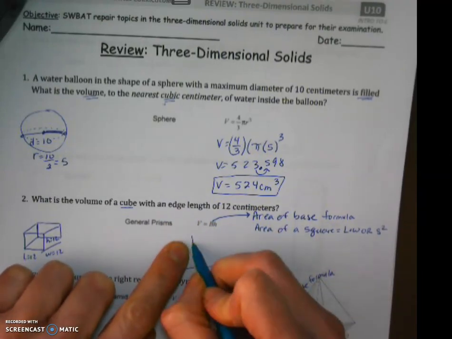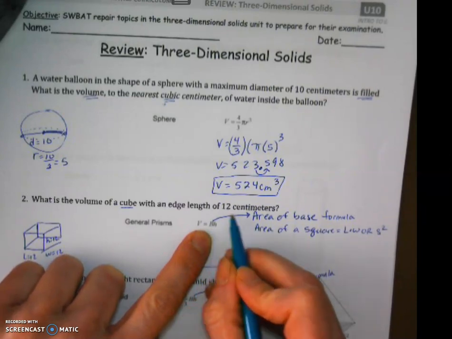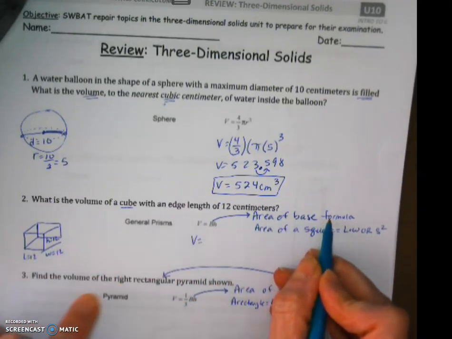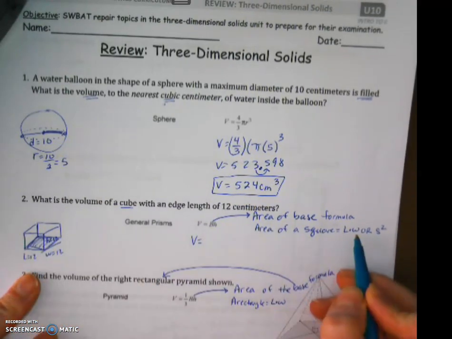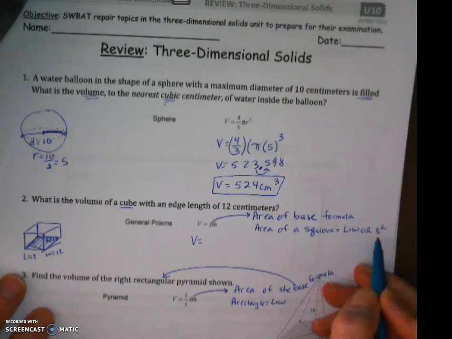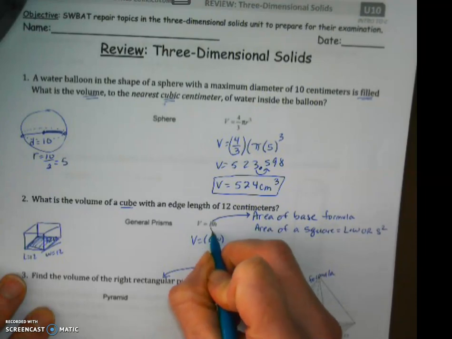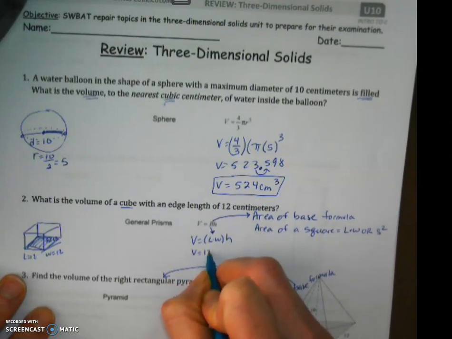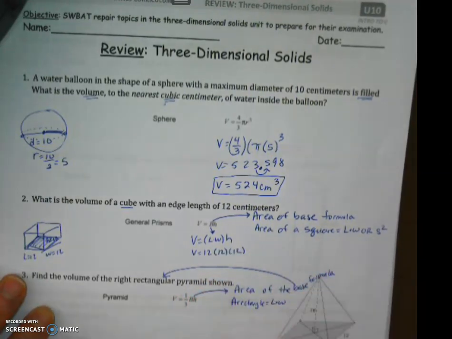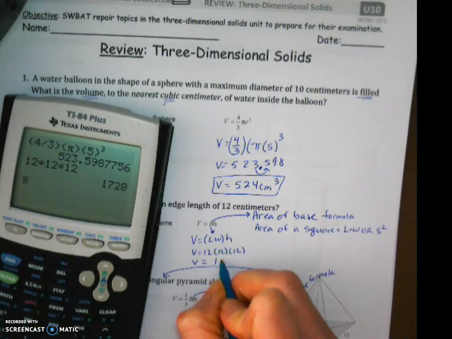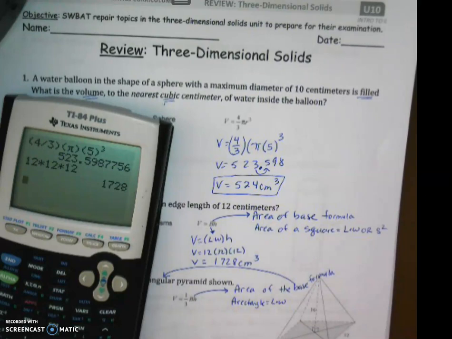Now be very careful here. Capital B and lowercase b mean two different things. This capital B means the area of the base formula, and we just talked about the base in the shape of a square. So you can either do length times width, or you can do side squared, whatever you feel more comfortable with. So the volume is actually the capital B part times the height. So the volume is going to be 12 times 12 times 12, which comes out to be 1,728, and we're in centimeters cubed.